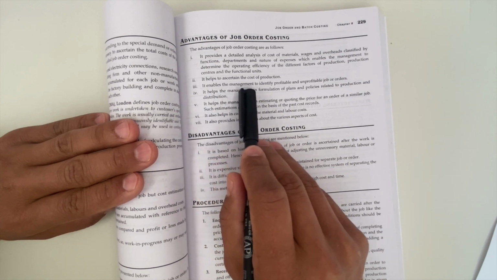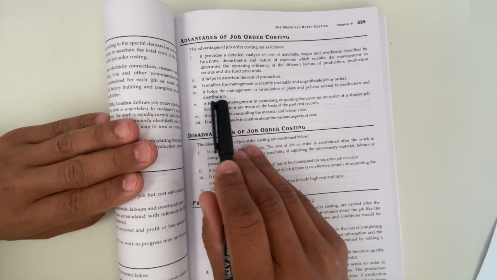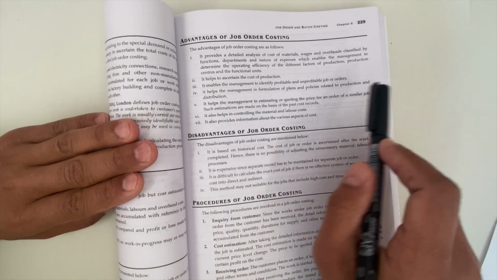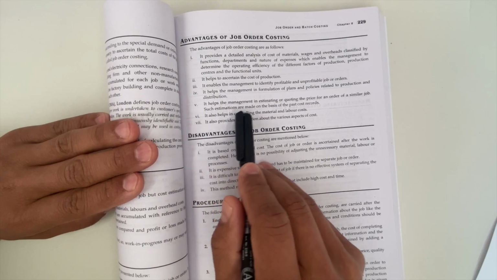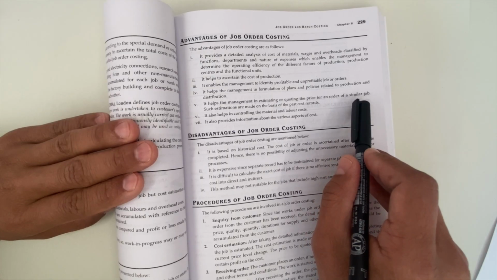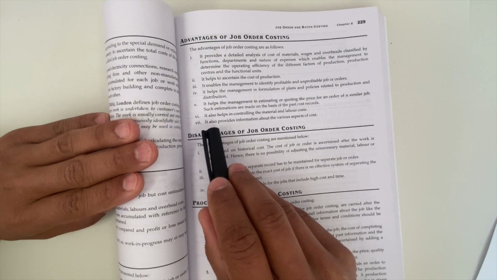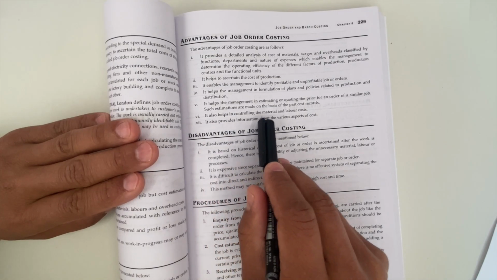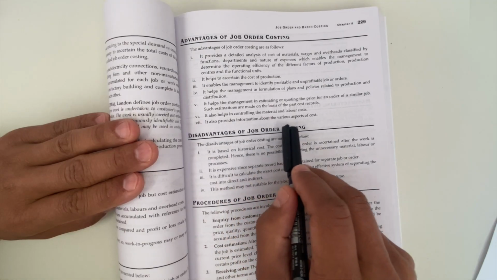It enables the management to identify profitable and non-profitable jobs or orders. It helps the management in formulating plans and policies related to production and distribution. It helps the management in estimating and quoting the price for an order of a similar job. Such estimations are made on the basis of past cost records. It also helps in controlling the material and labor cost. It also provides information about various aspects of cost.